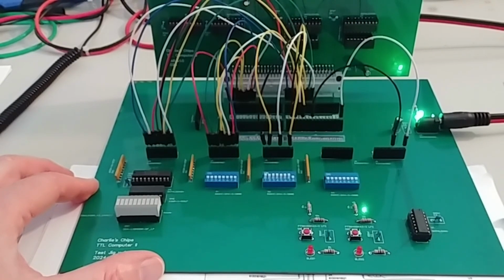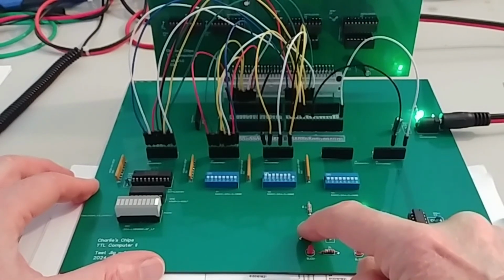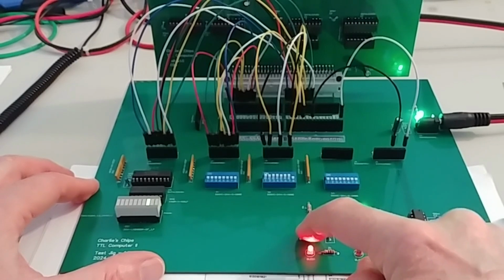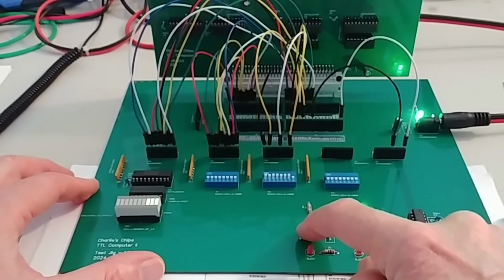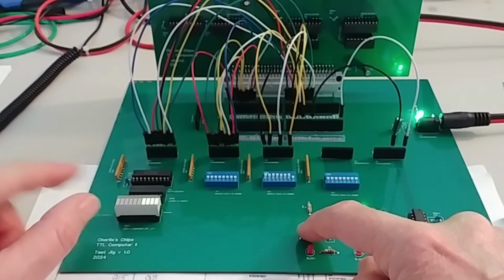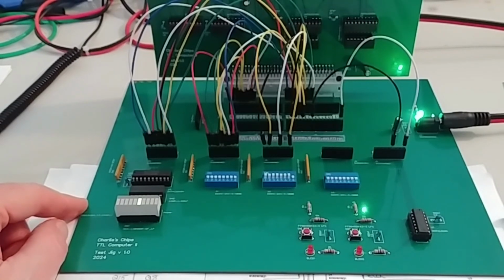All right, so now we're going to do our first ripple carry test again. We're going to start doing that. So that's 1, 2, 3, 4, 5, 6, 7, 8, 10, 11, 12, 13, 14, 15. And here's our ripple carry out. And that's a pass. Okay, so we're good on that.